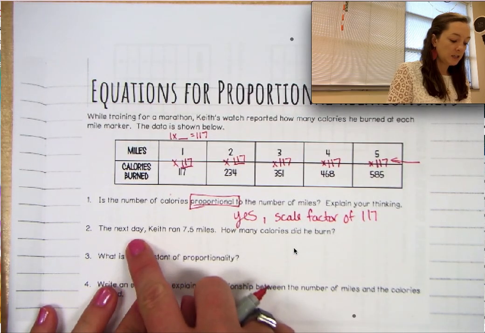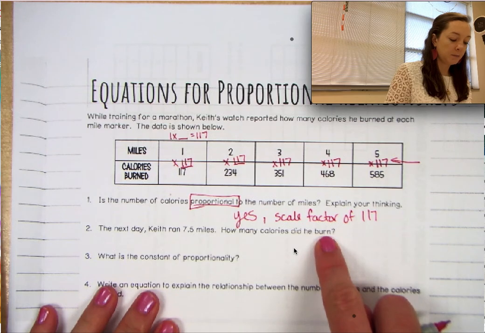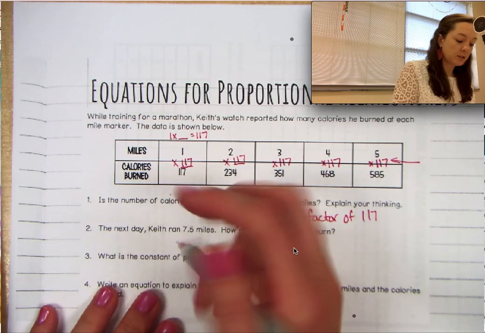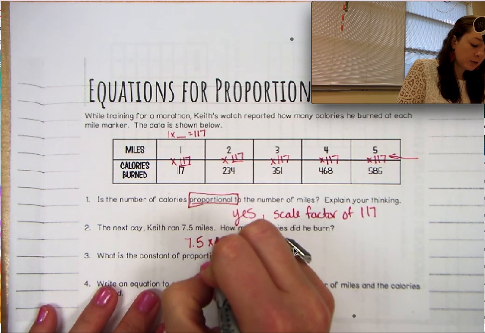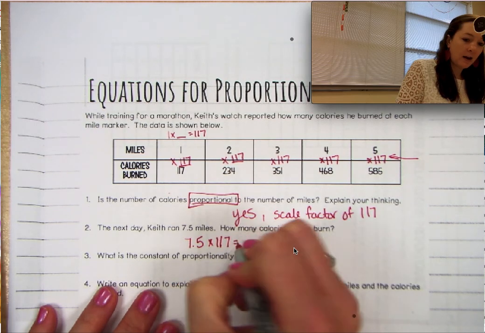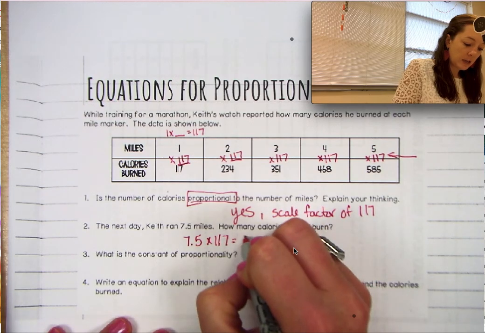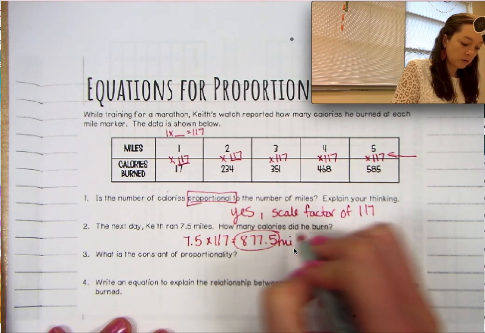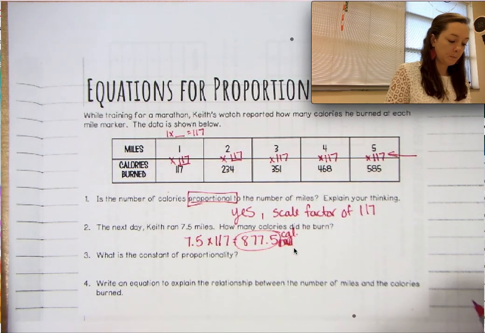Then it says the next day Keith ran 7.5 miles. How many calories did he burn? Well, if I know for 1 mile he burns 117, I'm going to multiply that by our constant of proportionality, 7.5 times 117. And we get 877.5 calories. Don't forget to put your units.